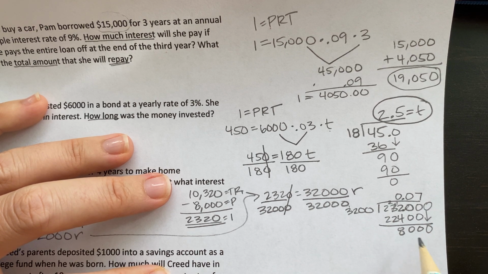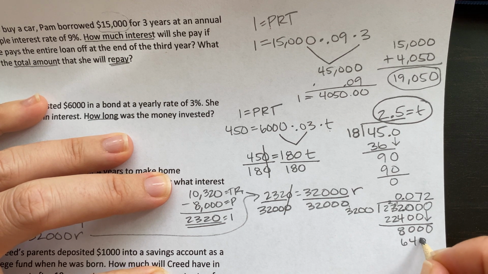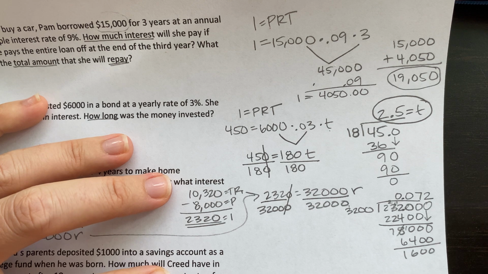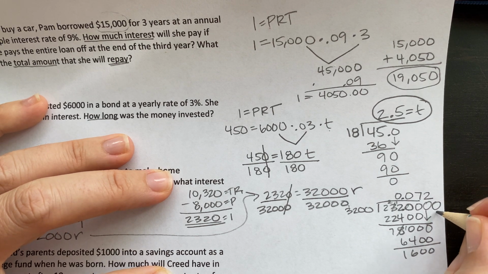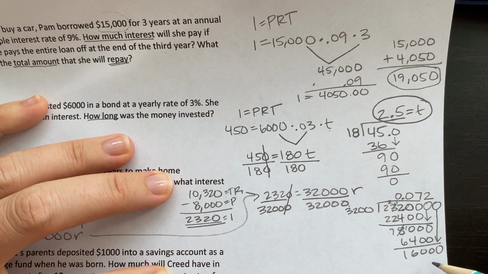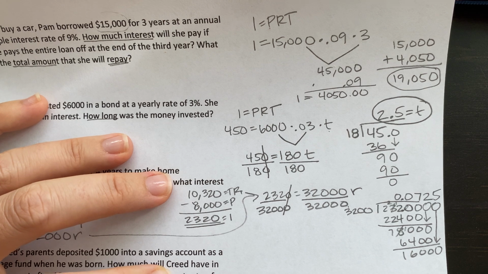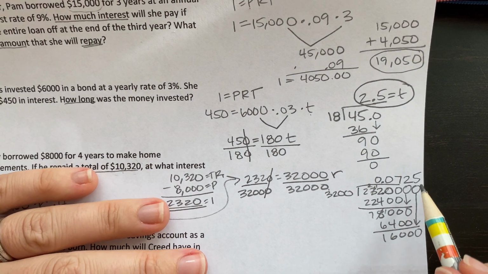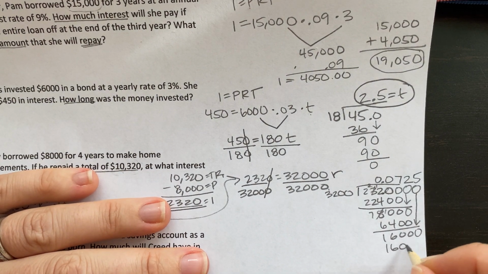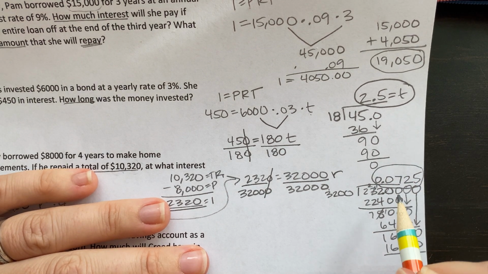Okay, so now I'm going to give myself another 0 and bring that down. 3,200 can go into 8,000 2 times. That would be 6,400. Subtract, and 1,600 left. And it actually can bring down another 0 here. This can go into 16,000, works out being 5 times. I know this is really annoying, sorry. And that times that works out to be 16,000 even.